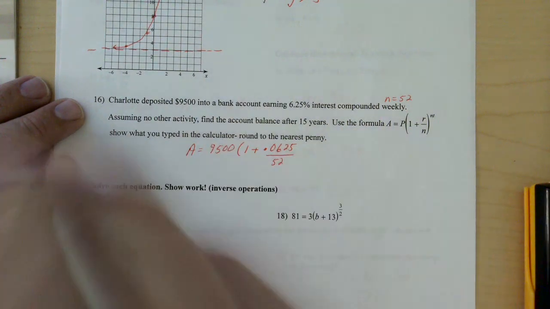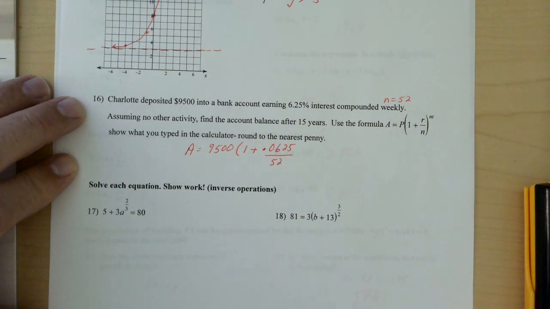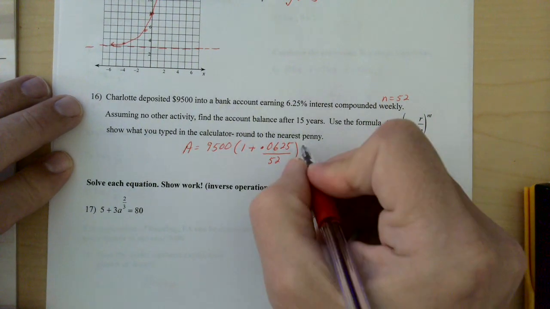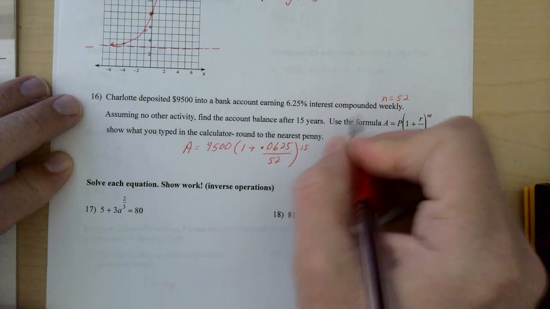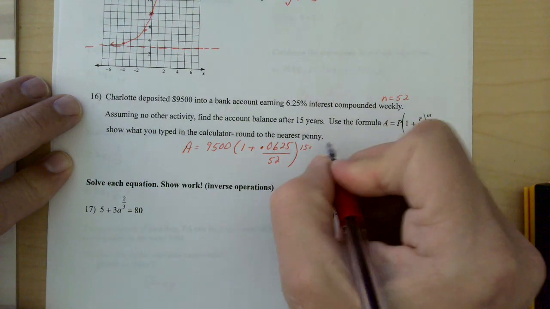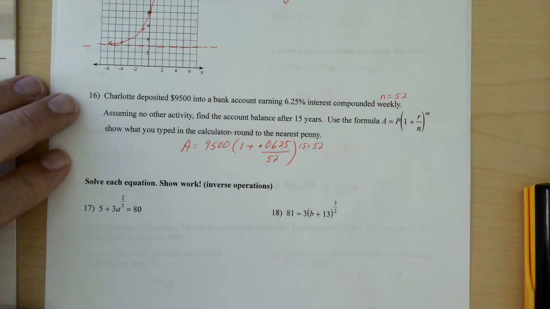So you may see quarterly, then use a 4. If you see monthly, use a 12. If you see daily, 365. And then the number of years is going to be 15. And don't forget to multiply that by 52. Okay, because each week is when it gets compounded.